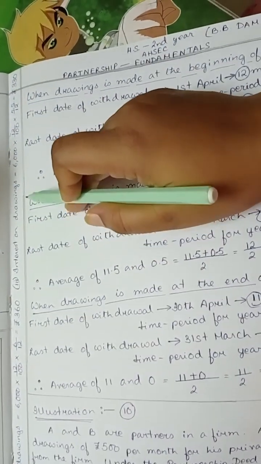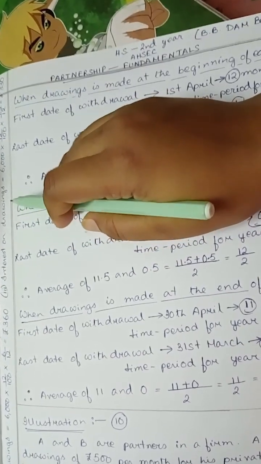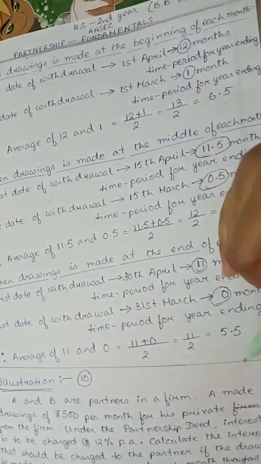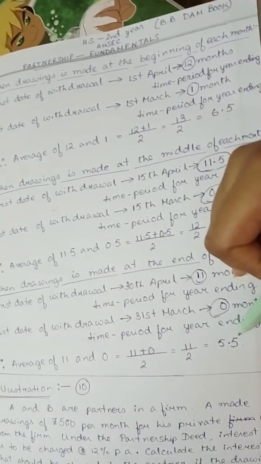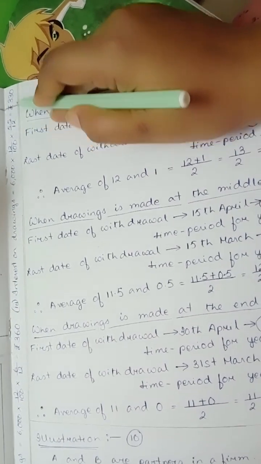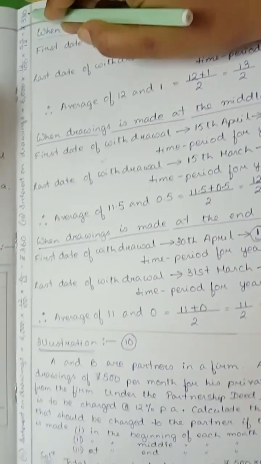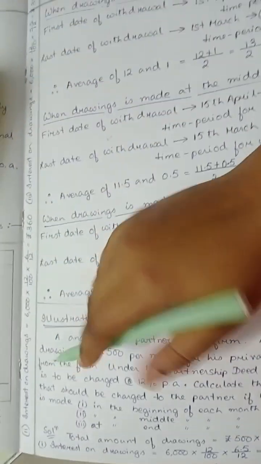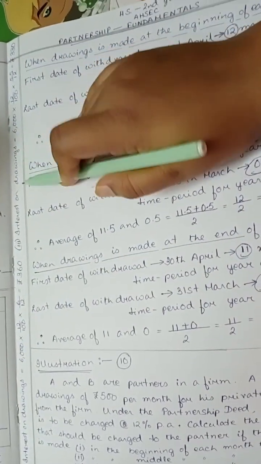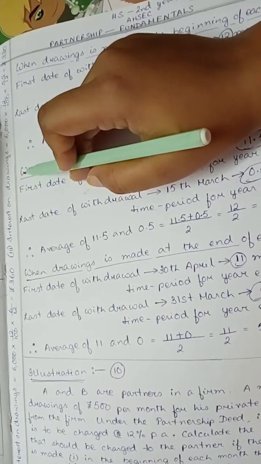And interest on drawings when drawings are made at the end of each month will be 6,000 into 12 by 100, and what is the average figure? 5.5. So it is 5.5 divided by 12, equals rupees 330. So this is how interest on drawings is calculated at the beginning, at the middle, and at the end of each month, when drawings are made.